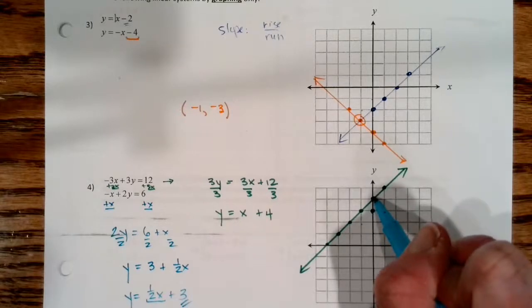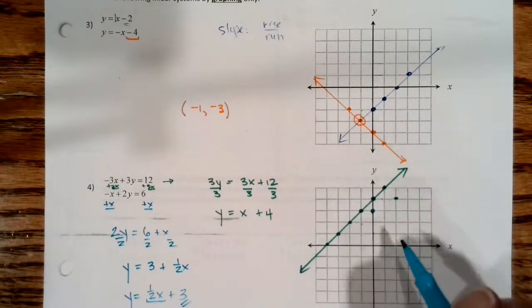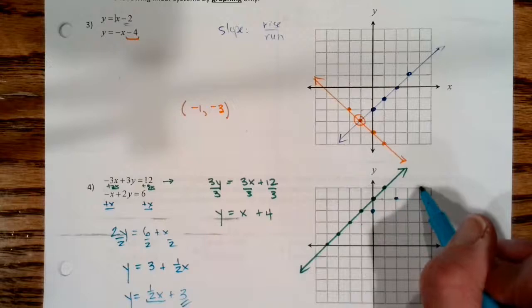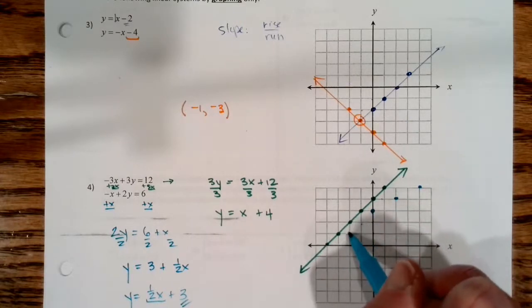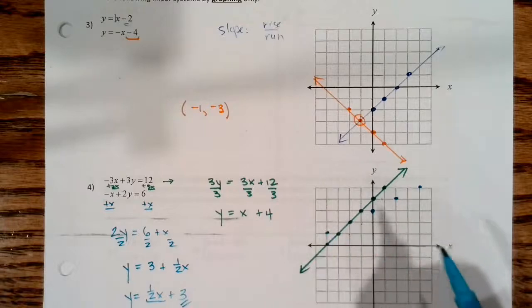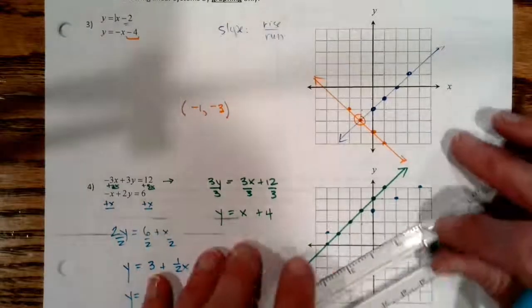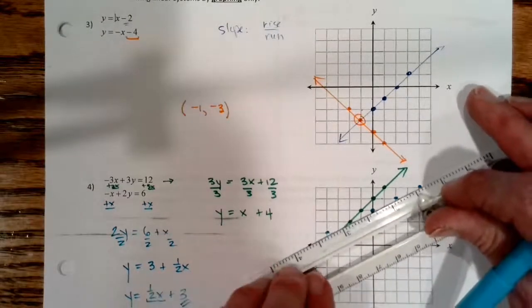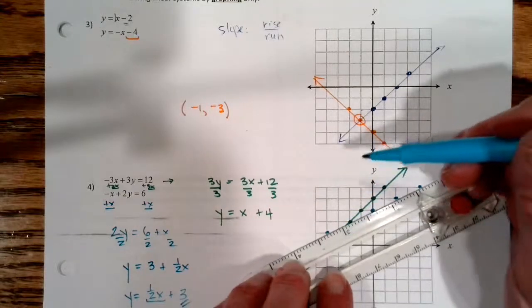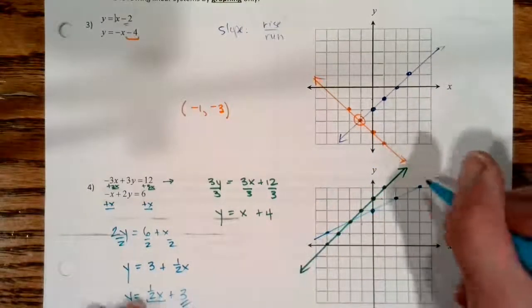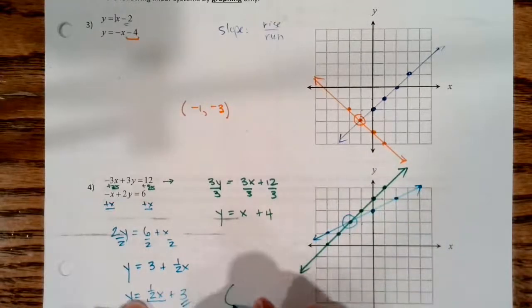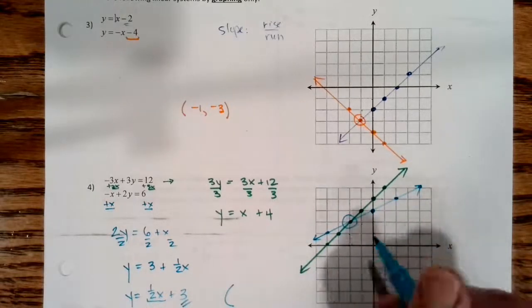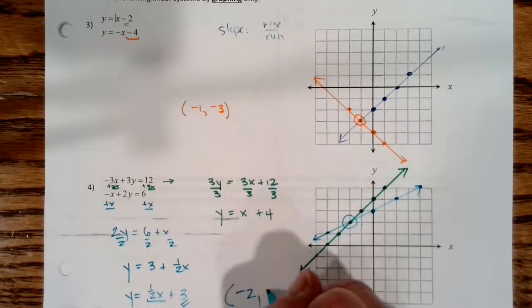So I rise 1 and run 2. Rise 1, run 2. If I go backwards, I fall and go back, fall and go back, and I can see where my intersection for my graph is right here. Circle my intersection, and I can write down my intersection is back 2 and up 2.